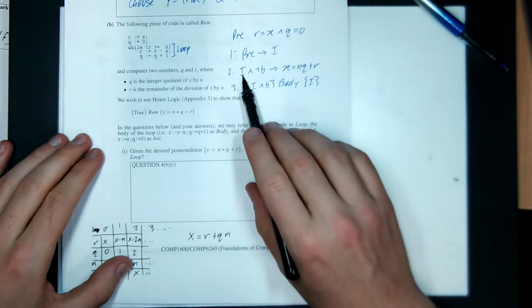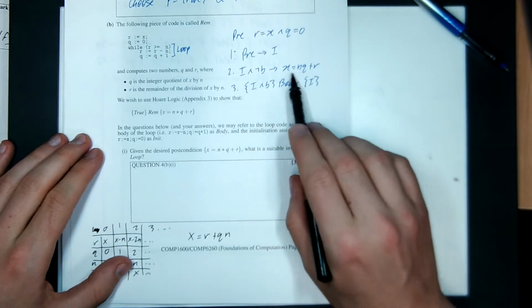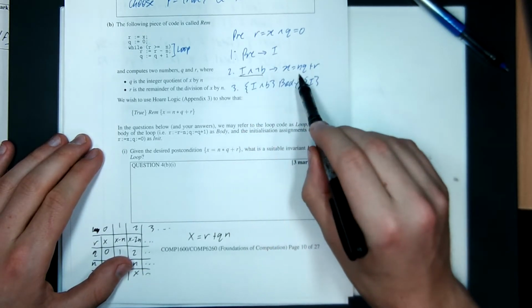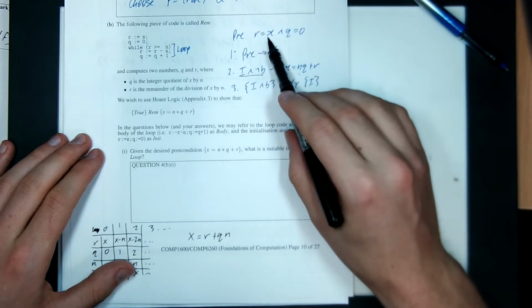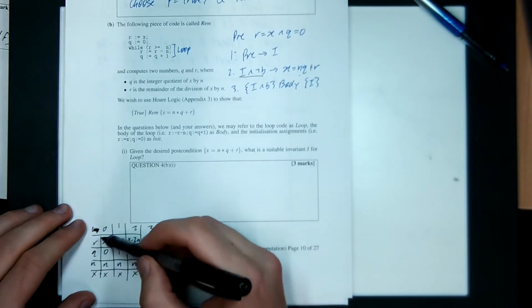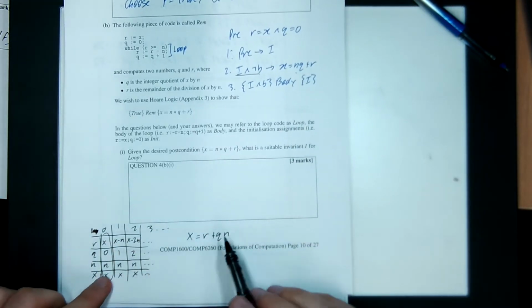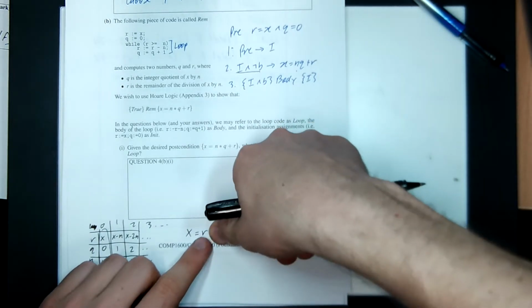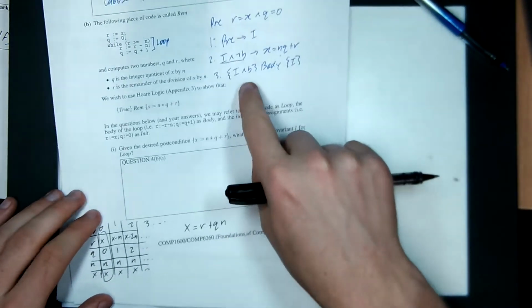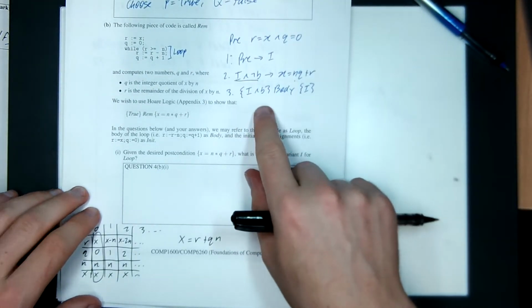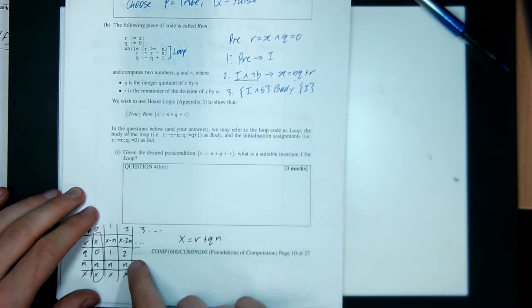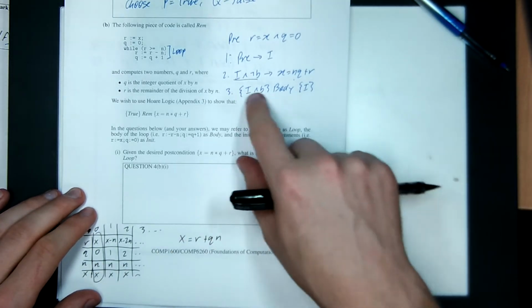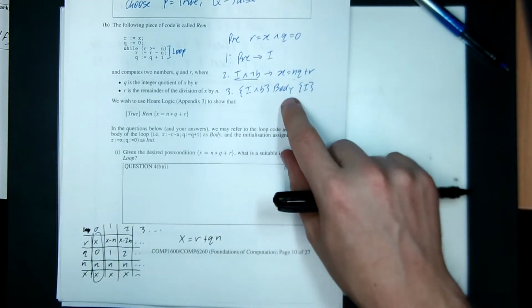Well, clearly the invariant and not B implies this, because this is going to be strictly stronger than that. If R is X and Q is 0, does this hold? Sure it does, because it holds in the first column on my little table, right? If R is X and Q is 0, this falls away, and that works. And is this thing provable? Probably, yeah. I mean, it seems to be an invariant. It seems to always hold for the loop. So this will be provable. We're going to have to show this later on anyway, right?